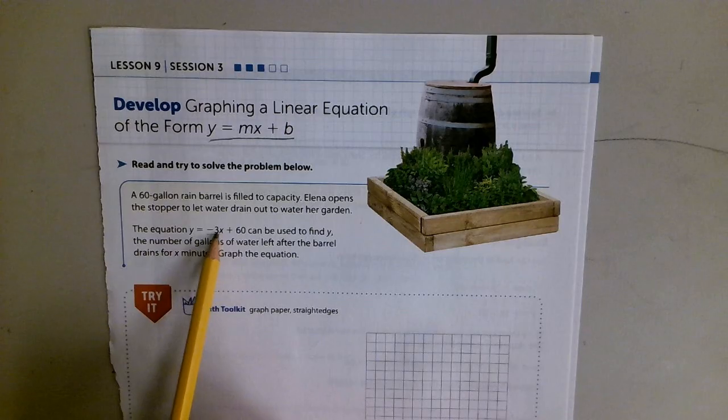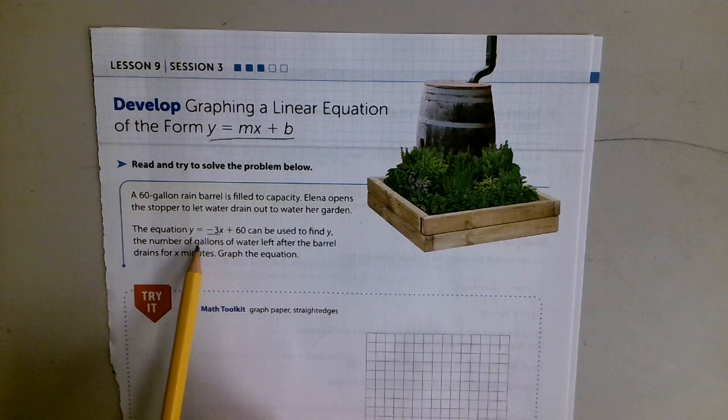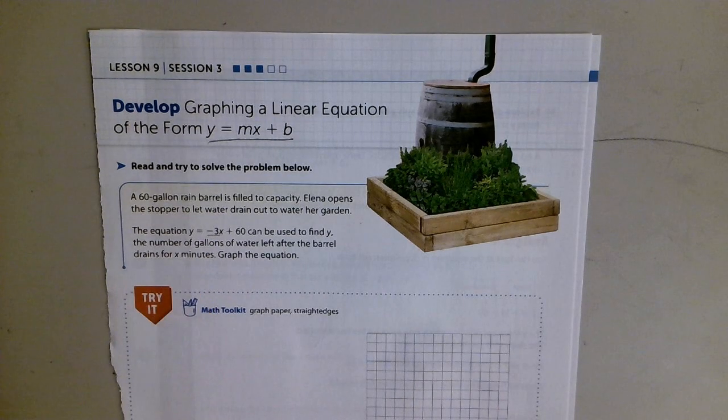The unit rate of number of gallons of water left in the barrel is going to be negative because the water is leaving the barrel. So the amount in the barrel is going to go down. So that's why that negative 3 is negative. And then we're going to find the rest of these things.